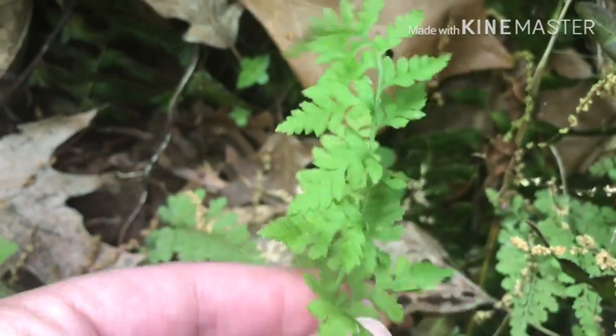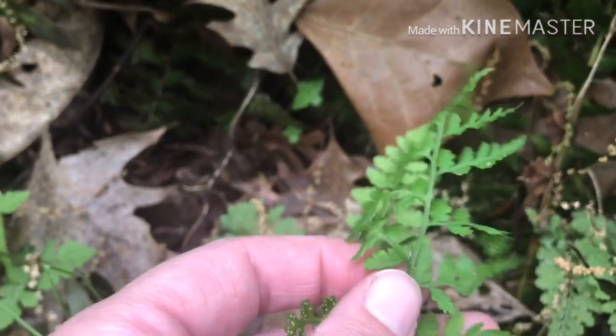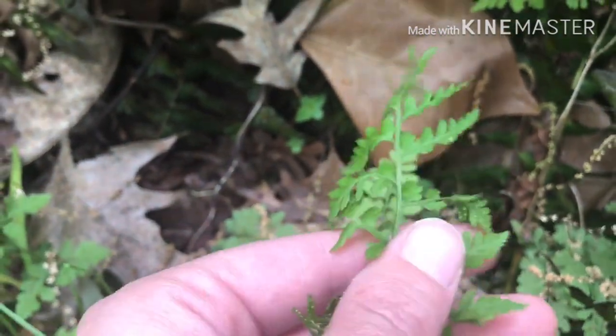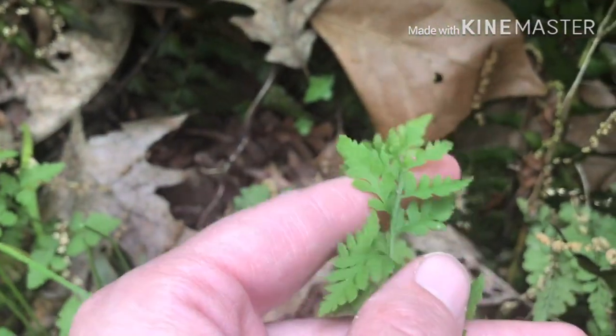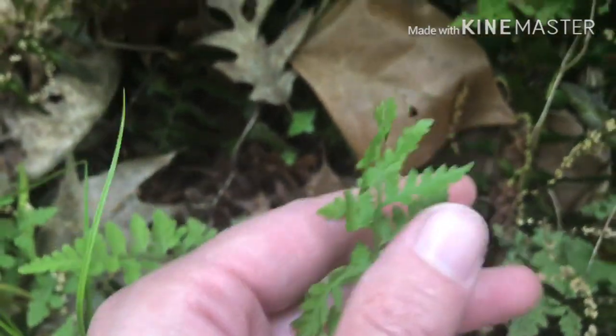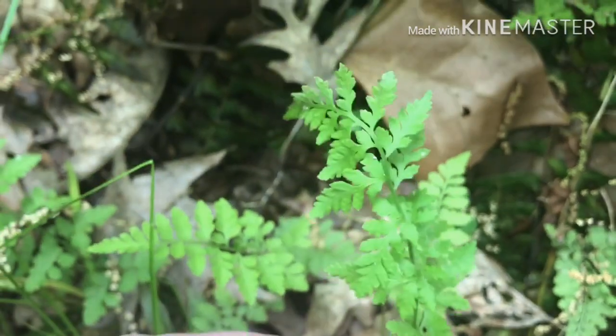Both of these, Christmas fern and fragile fern, are incredibly common ferns. You could probably find them in every county in Illinois and Missouri. But they're both a treat. They both look really nice.